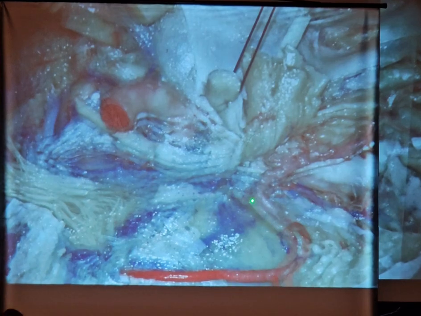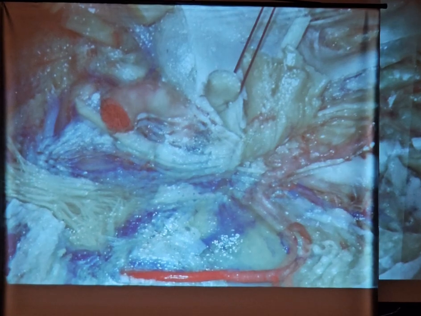And if we separate the optic nerve from the Meckel's cave, we are looking for the origin of the ophthalmic artery. And there is no ophthalmic artery. All the supply arrives from the middle meningeal artery, entering here via the superior orbital fissure. This variation is then the meningo-ophthalmic artery.